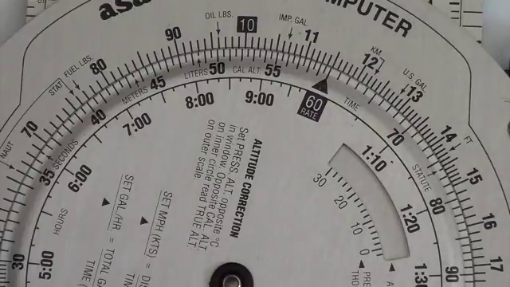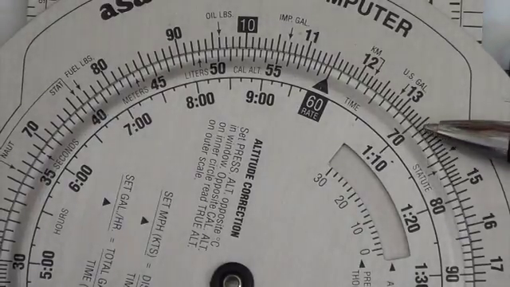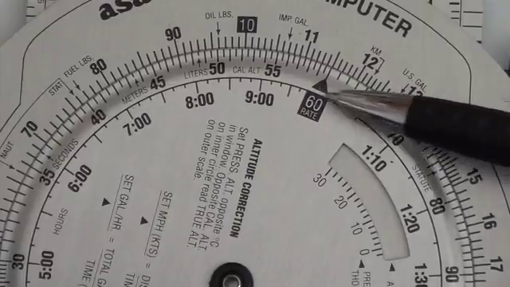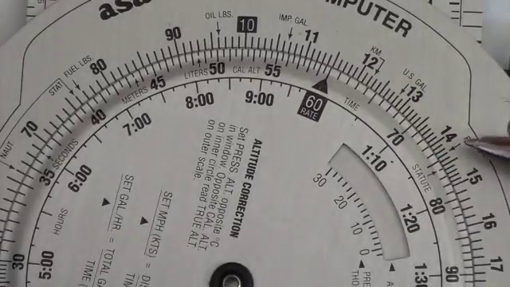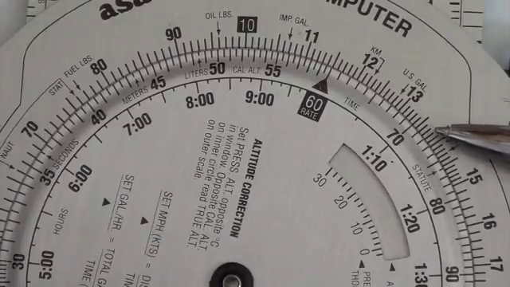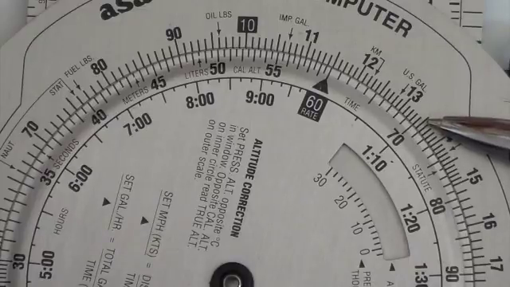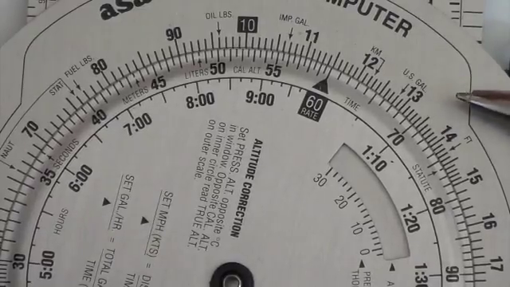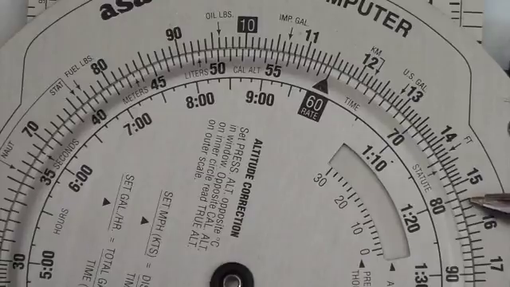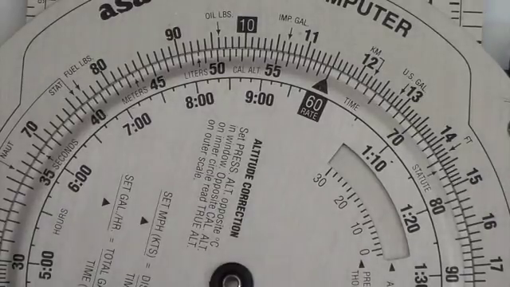So if, for example, the pilot wants to know how far they're going to get in 70 minutes, they look at the 70 and the inner scale becomes a time scale and the outer scale becomes a distance scale. In 70 minutes, therefore, this aircraft will travel about 134 nautical miles. In 80 minutes, about 153.